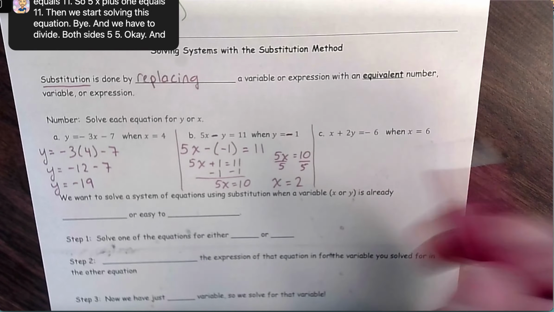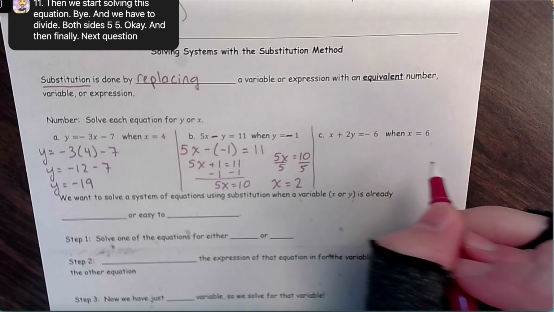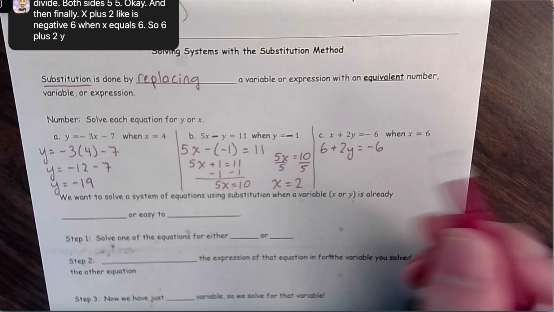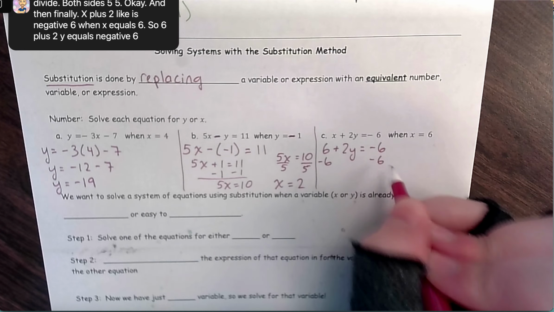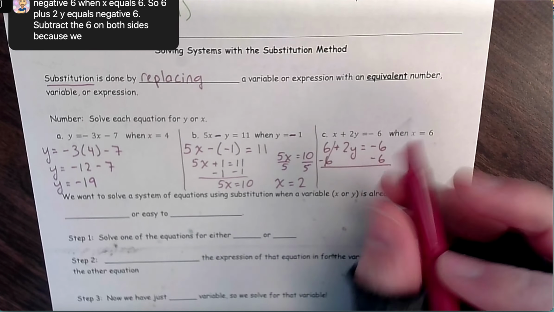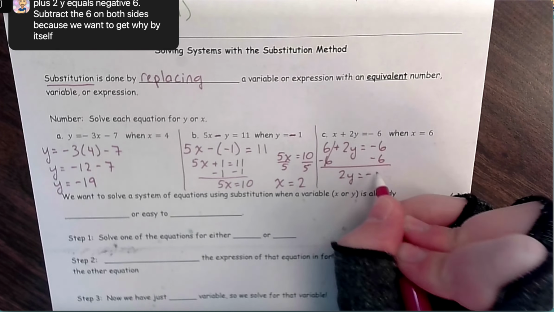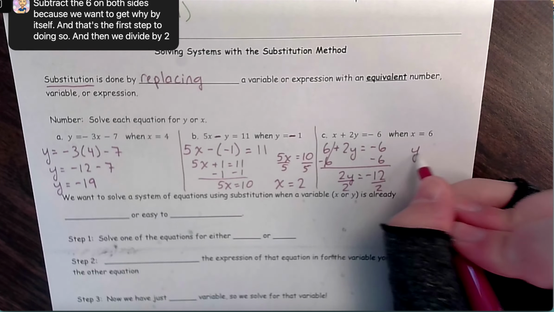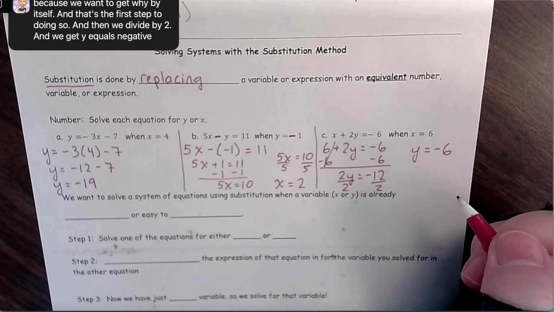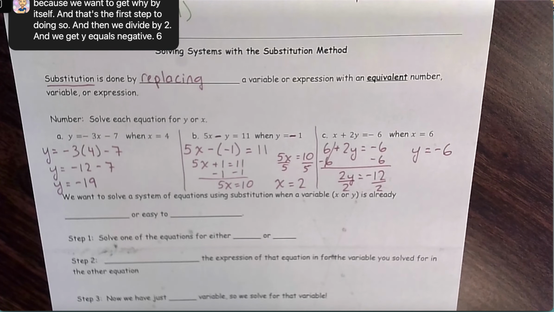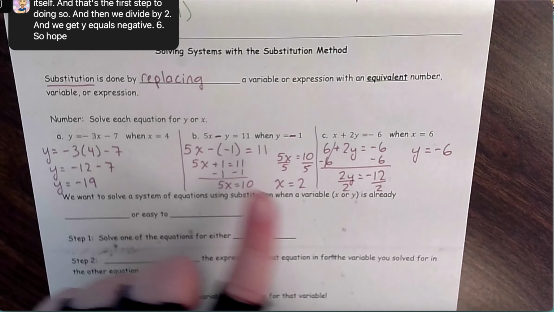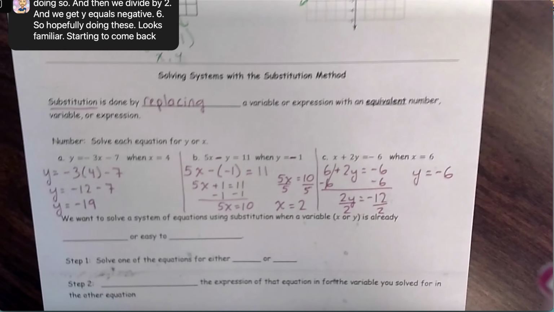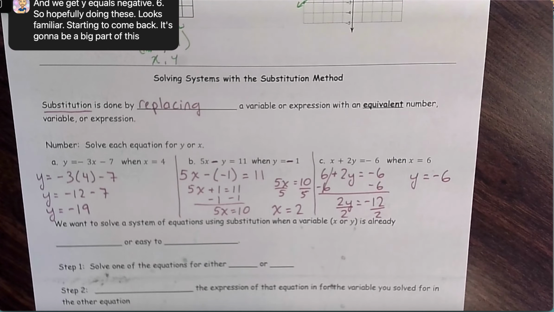And then finally, x plus 2y equals -6 when x equals 6. So 6 plus 2y equals -6. Subtract the 6 on both sides because we want to get y by itself, and that's the first step to doing so. And then we divide by 2, and we get y equals -6. So hopefully doing these looks familiar, or is at least starting to come back, because it's going to be a big part of the substitution method.